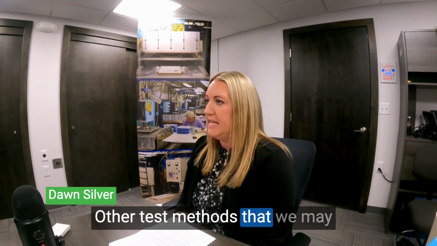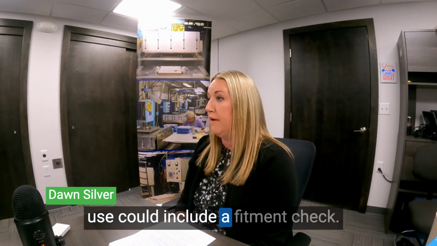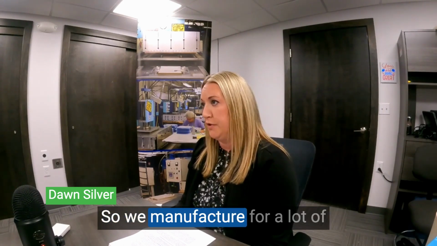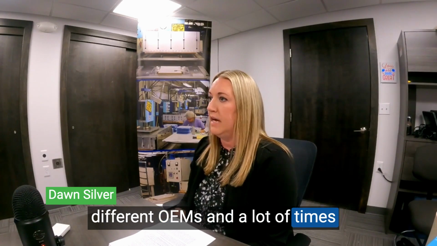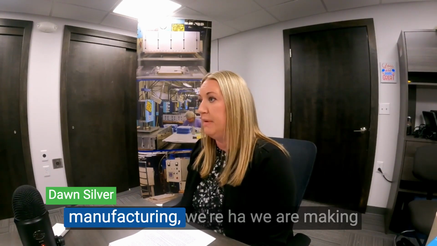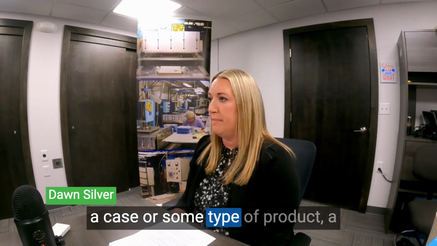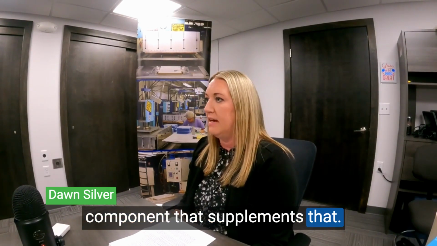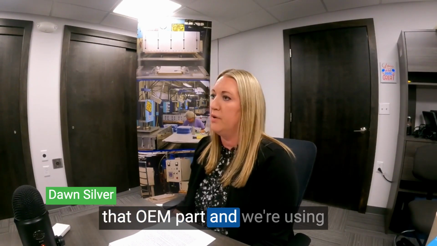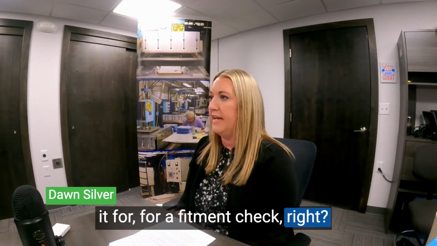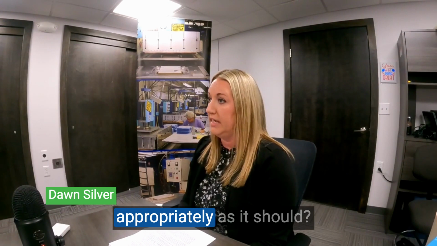Other test methods that we may use could include a fitment check. So we manufacture for a lot of different OEMs, and a lot of times that OEM part that they are actually manufacturing, we are making a case or some type of product, a component that supplements that. And so many times we'll take that OEM part and we're using it for a fitment check, right? Does the case fit the part appropriately as it should?